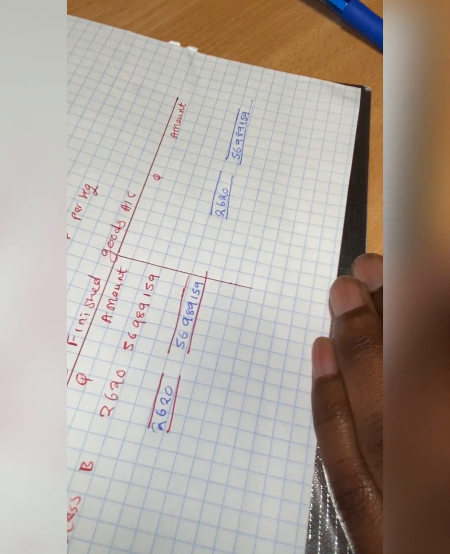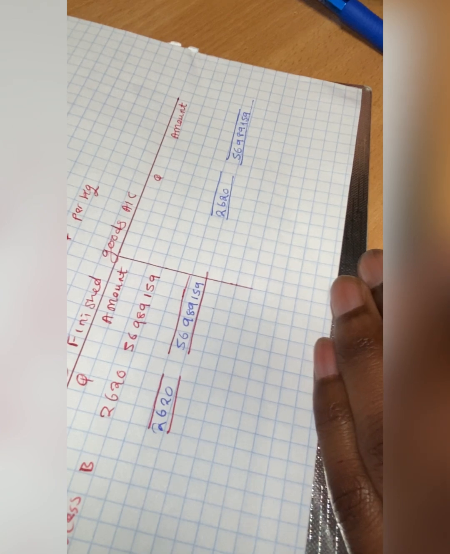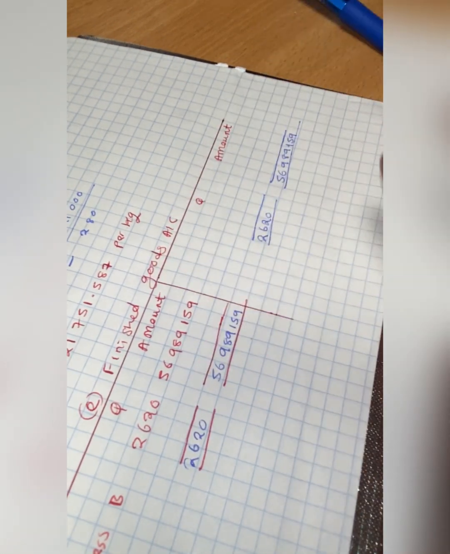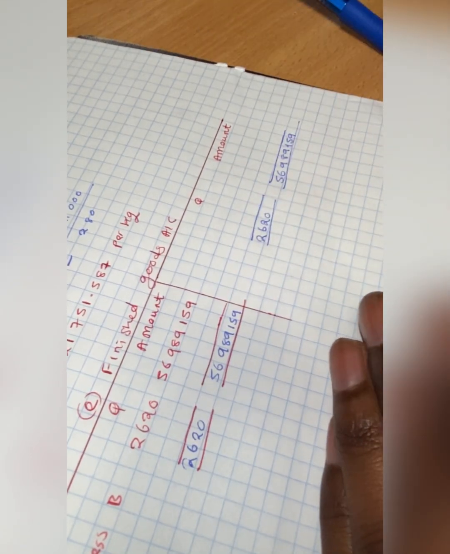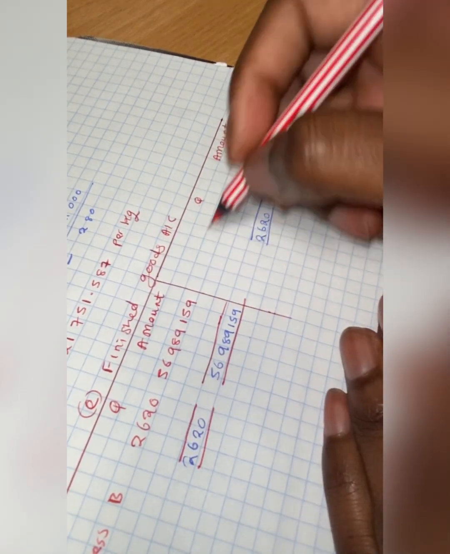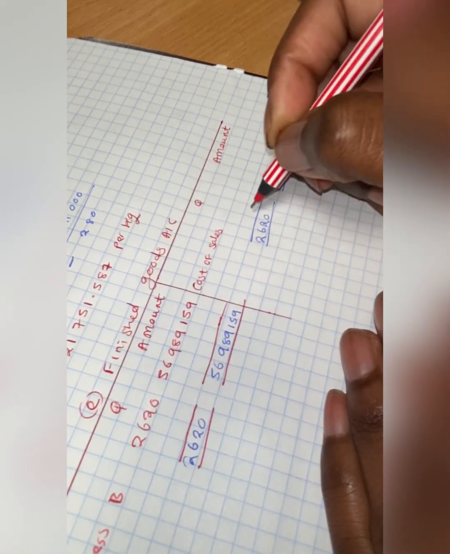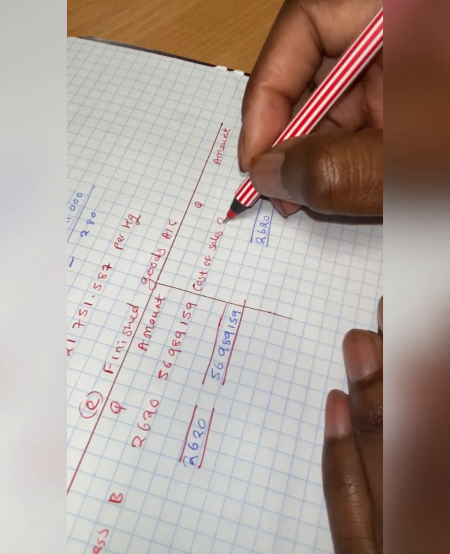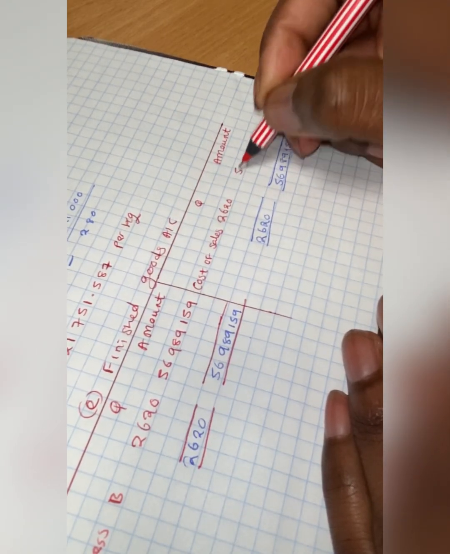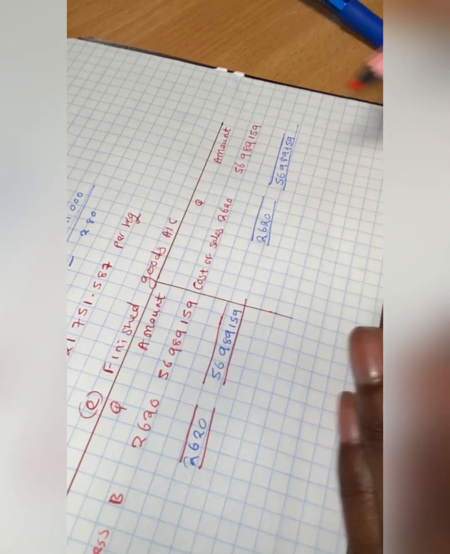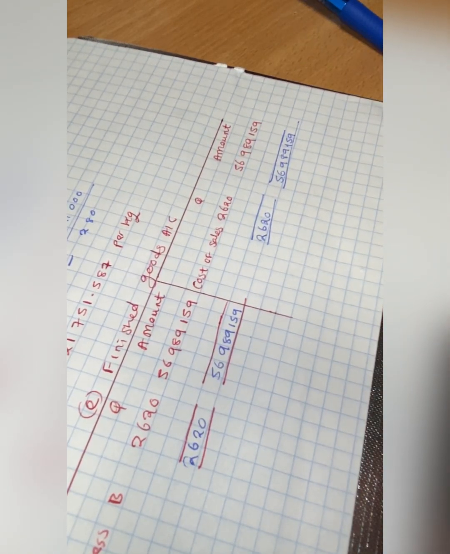Okay, so now what about the balancing figure? What is it called? So the balancing figure, you can call it the cost of sales, because now since they are finished goods, we can take them to cost of sales under the income statement there. So the balancing figure, we are going to call it cost of sales. Okay, so how much in terms of quantity? This same one, we are just trying to balance. 2,620, the amount, we have 56 989 159. Okay, that's all. This is how you are supposed to answer a process account without WIP.